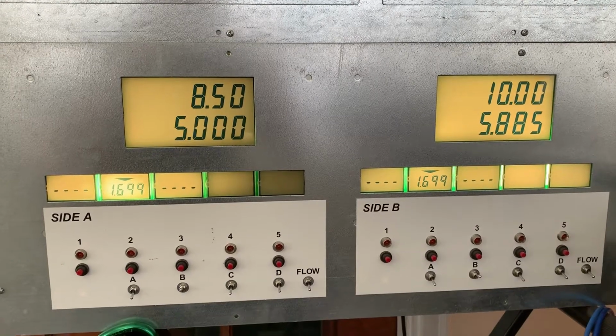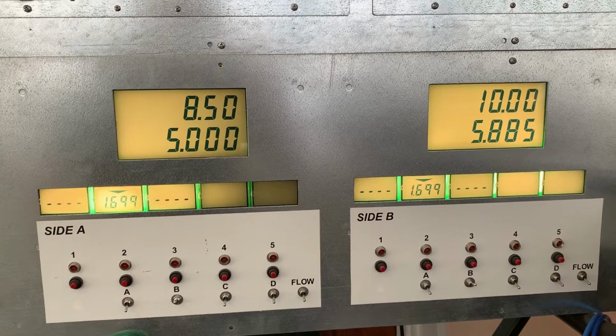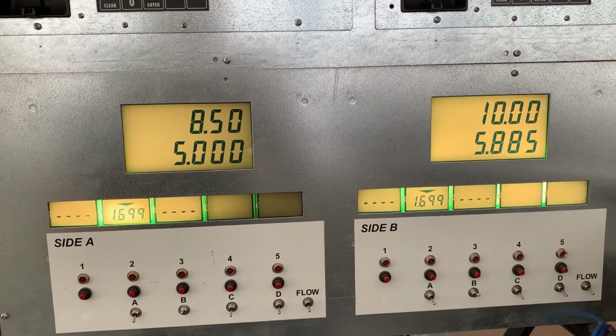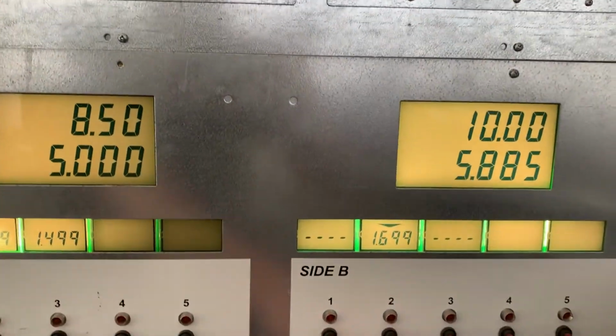Okay, picking up where we left off, we had the pump test on pump 1 for 5 gallons, and you can see that's where it stopped, and a preset for $10 on pump 2. I'm going to put the handles down.